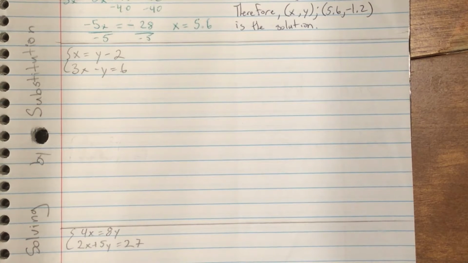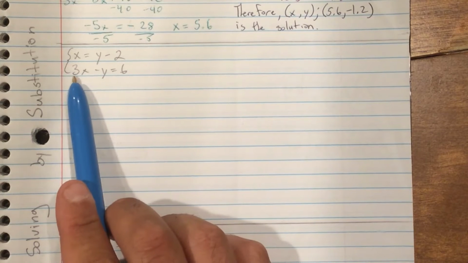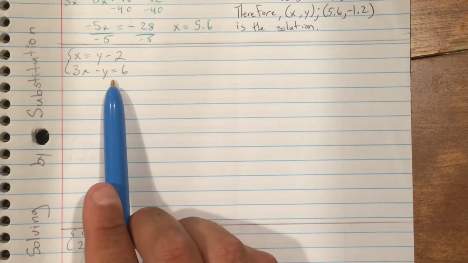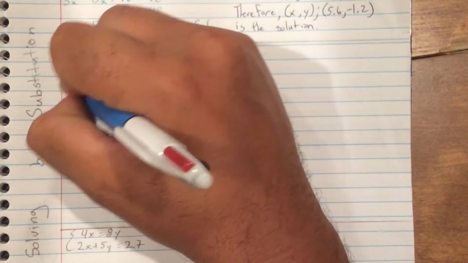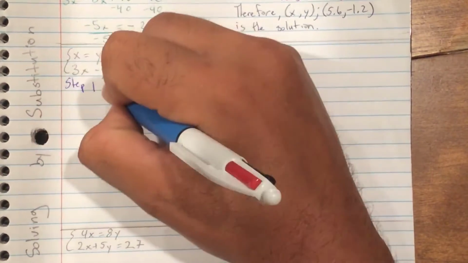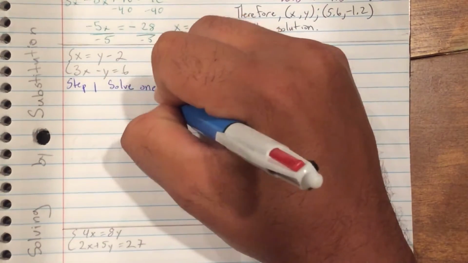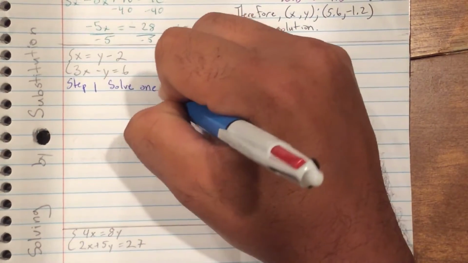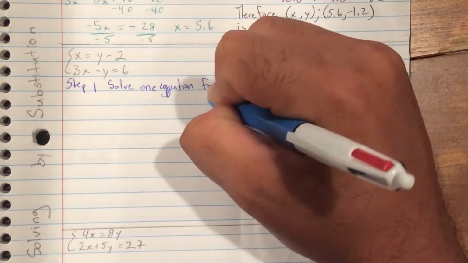This is part 2 of foldable number 1. And the equation we have for this one is x is equal to y minus 2, and 3x minus y is equal to 6. So for this one, we're going to do step 1 again. Remember, step 1 was to solve one equation for one variable.